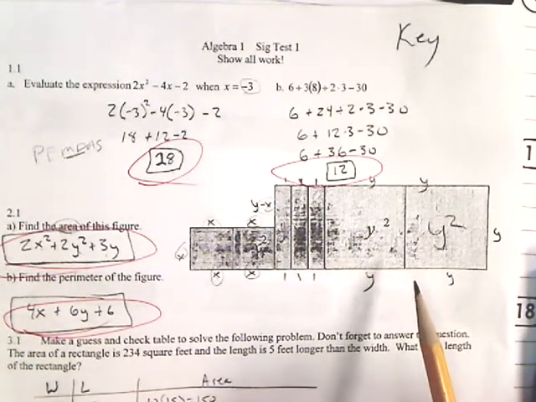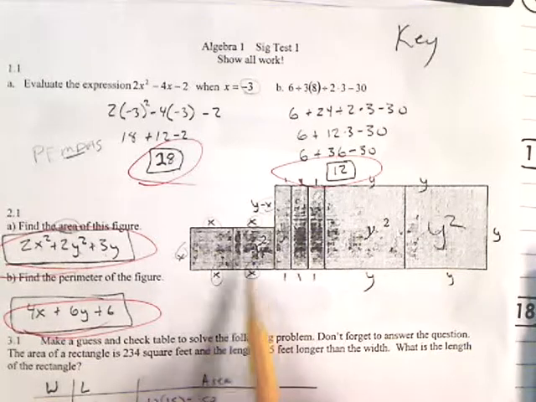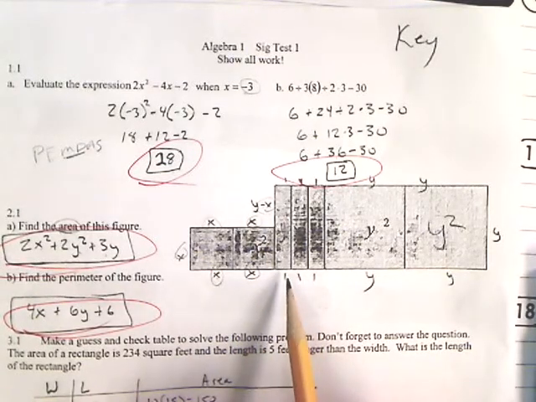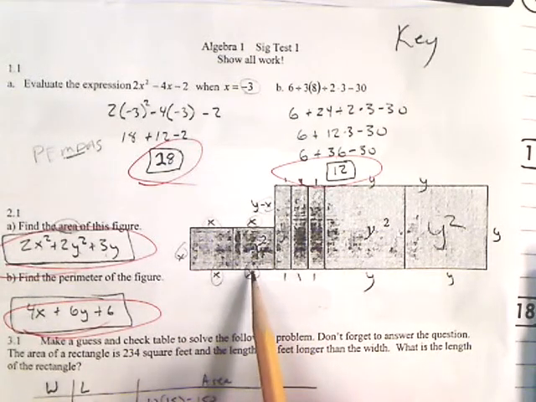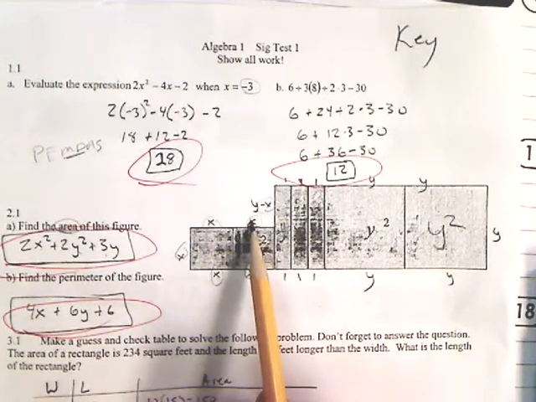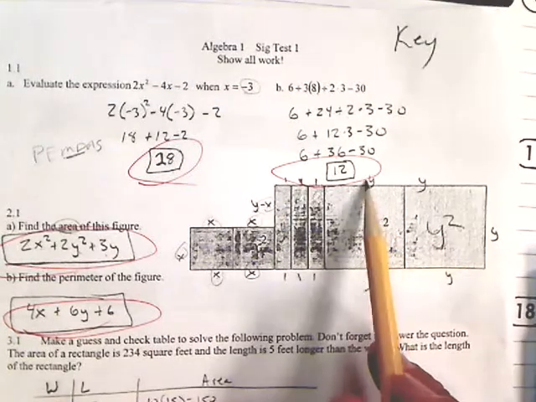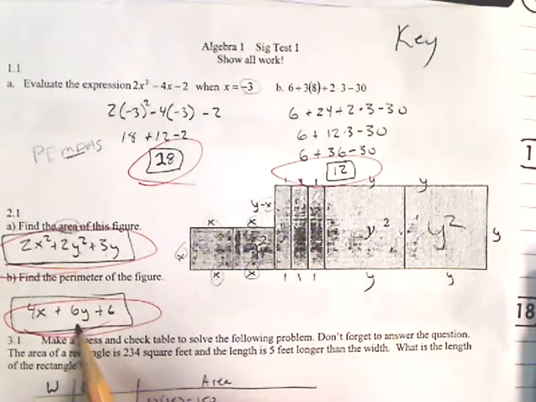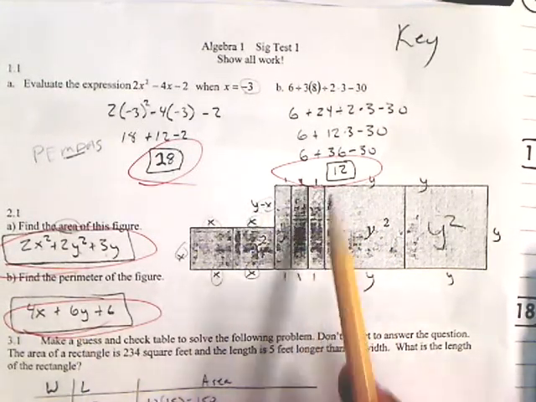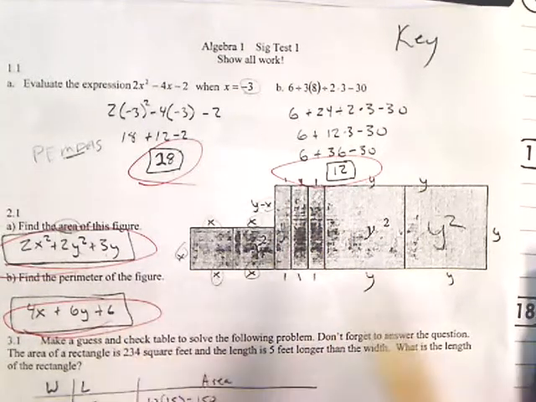Now I just combine like terms. My advice is to circle them or mark them somehow so you don't lose one. So the x's, I have 1, 2, 3, 4, 5. Minus 1 is 4. 1, 2, 3, 4, 5, 6. And 1, 2, 3, 4, 5, 6. 6's.